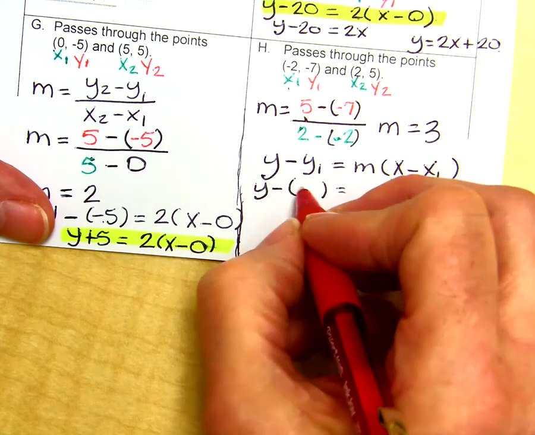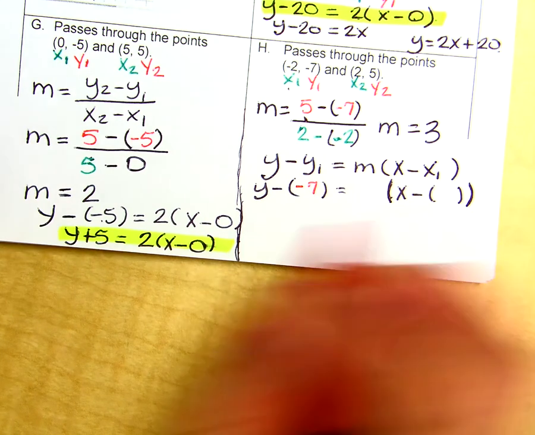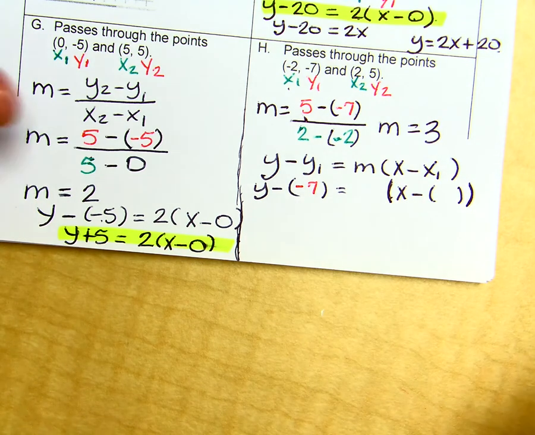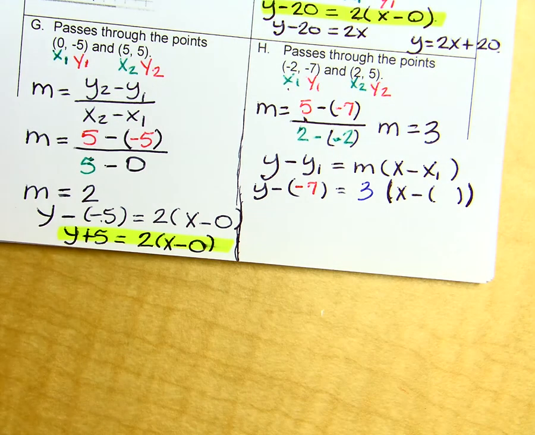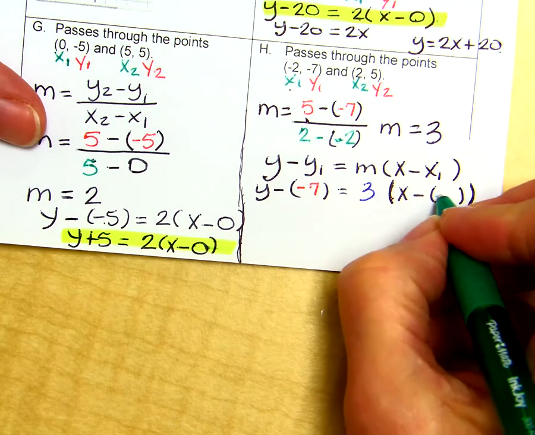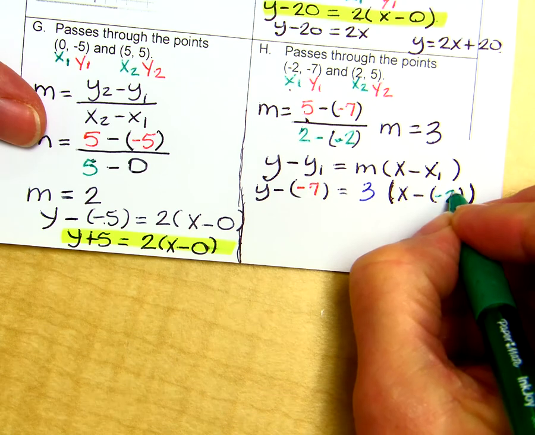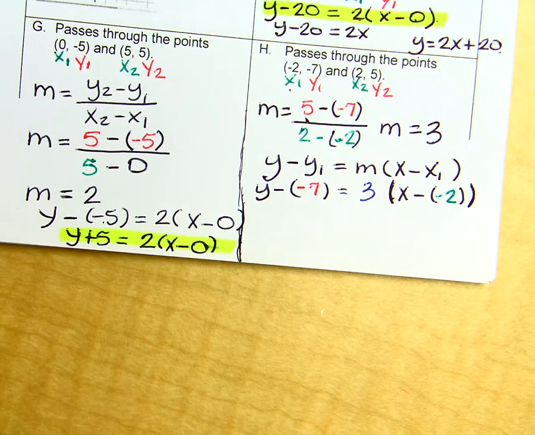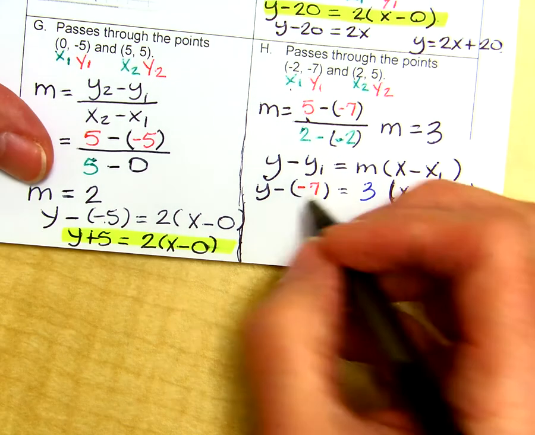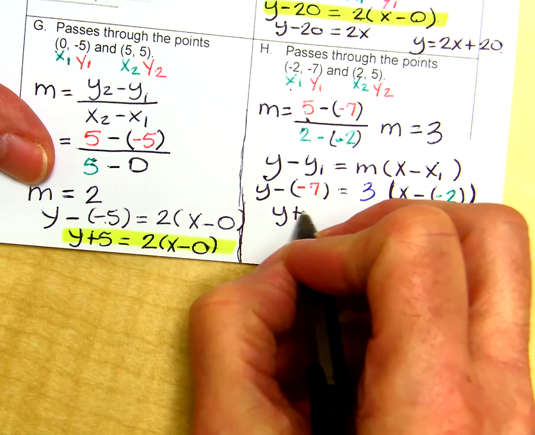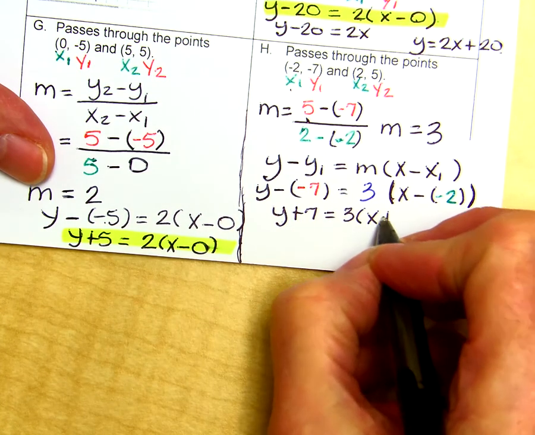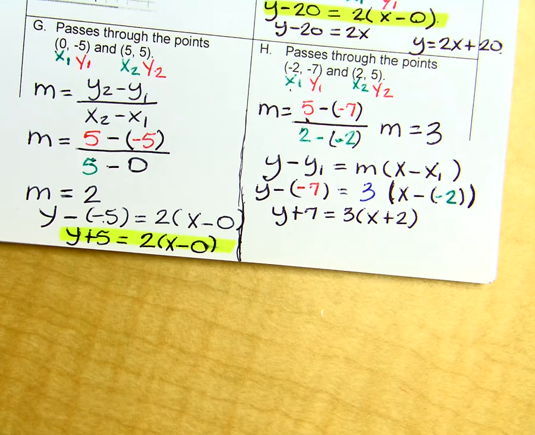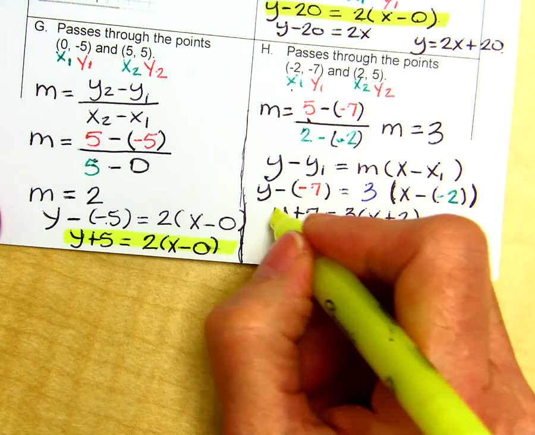Y sub 1 is negative 7, so we will put negative 7 there. Our slope we just found was 3. And our x sub 1 value is negative 2. So we have now substituted those into the formula. Let us simplify. So we have y plus 7 equals 3 times x plus 2. And now we have it in point slope form.